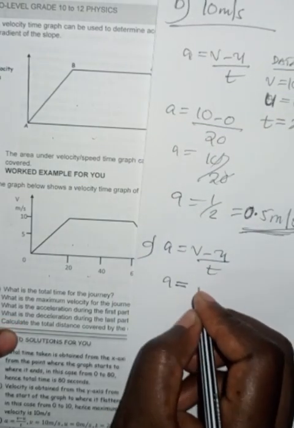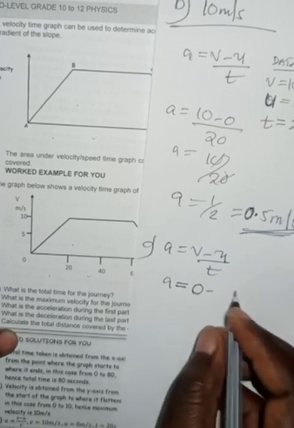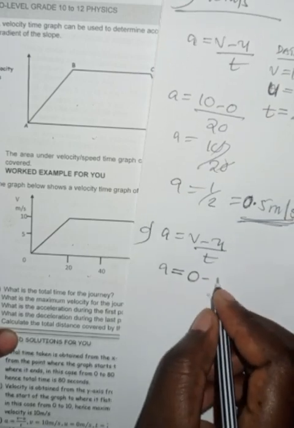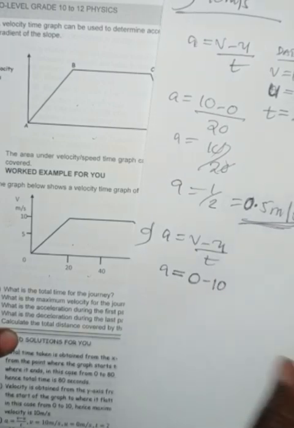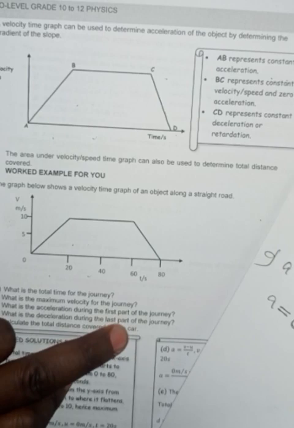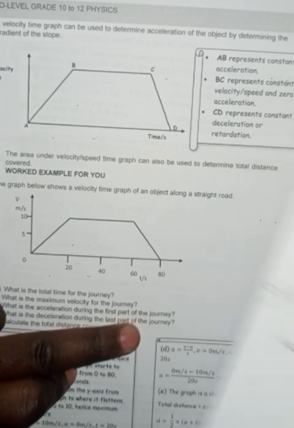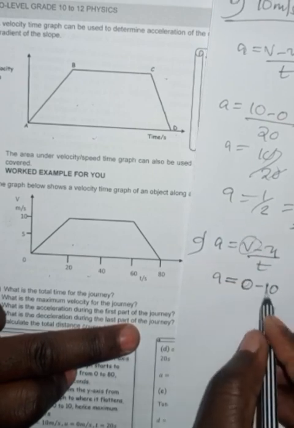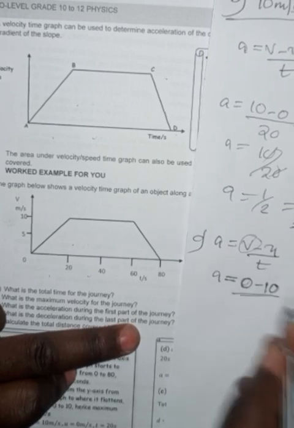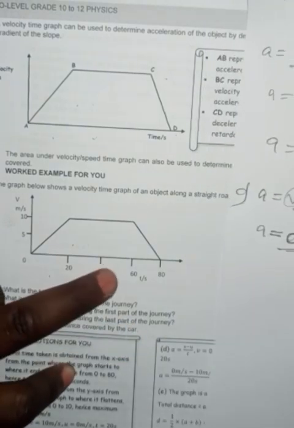the deceleration here, now the final velocity is going to be 0 minus the initial, which is going to be 10. Let's go back to the question again. What is the deceleration during the last part of the journey? During the last part of the journey. All right, so our final velocity is going to be 0 minus our initial velocity, 10, over our time taken. Our time taken, therefore, is going to be here.